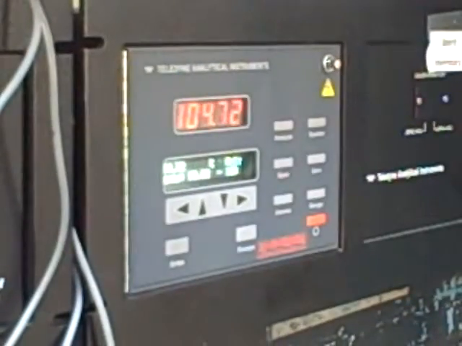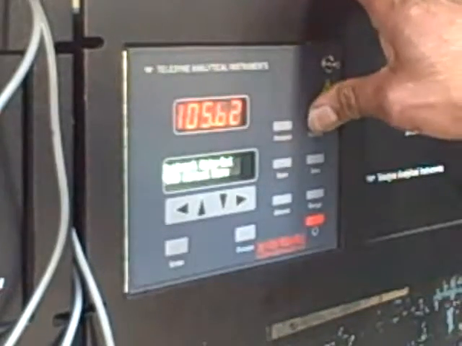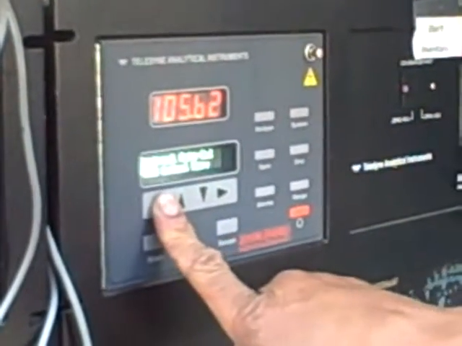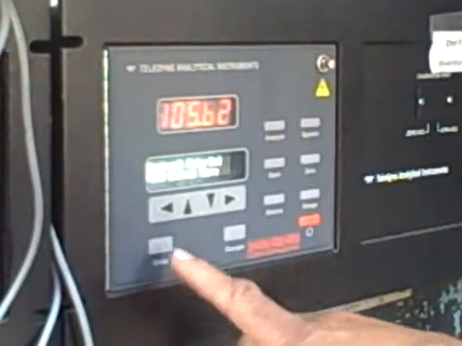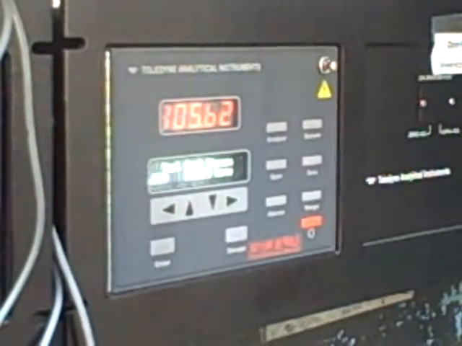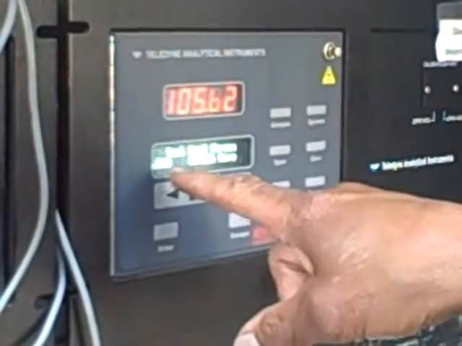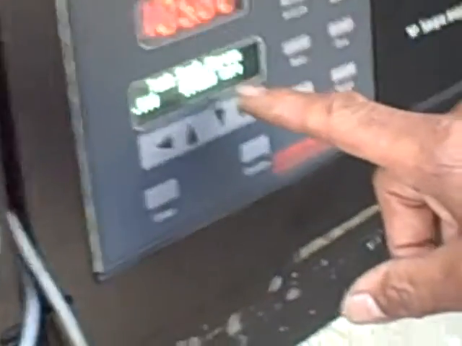And on the analyzer, we're going to go to a different screen: hit system, hit the button over here to get the more, hit enter. From here, we see the raw sensor output, and we see the pressure reading on the A to D converter.